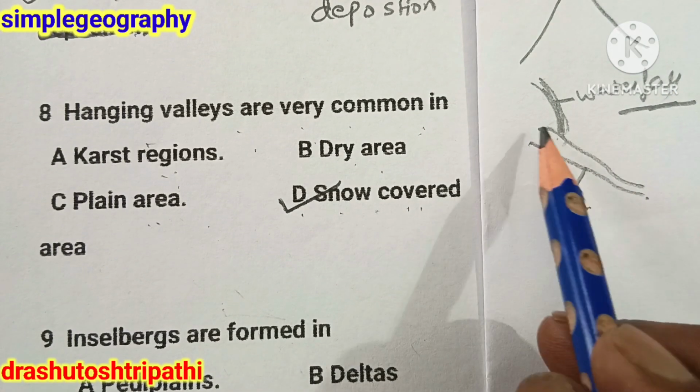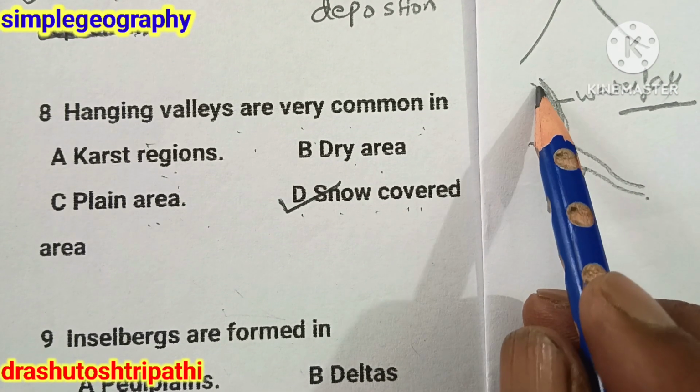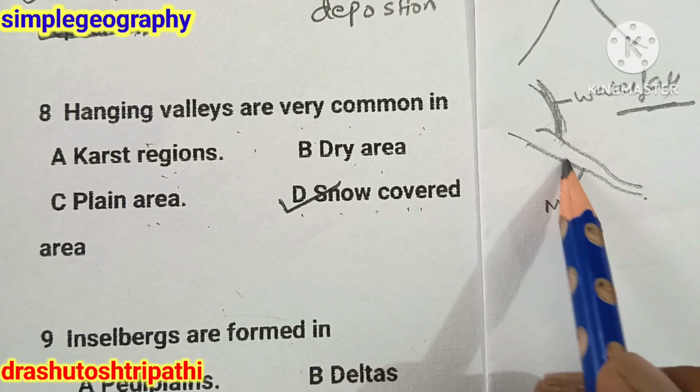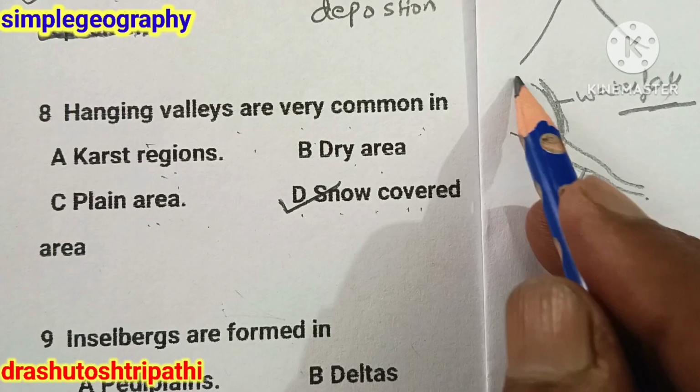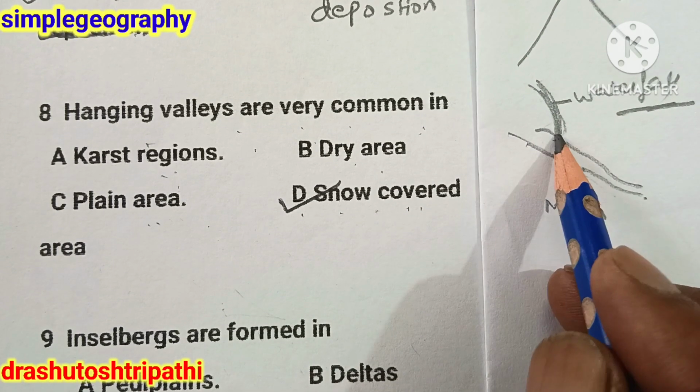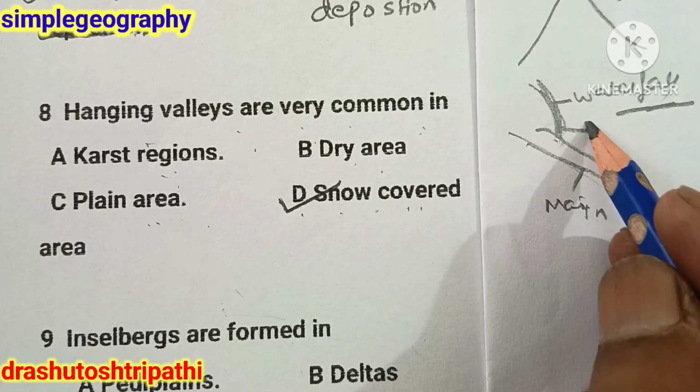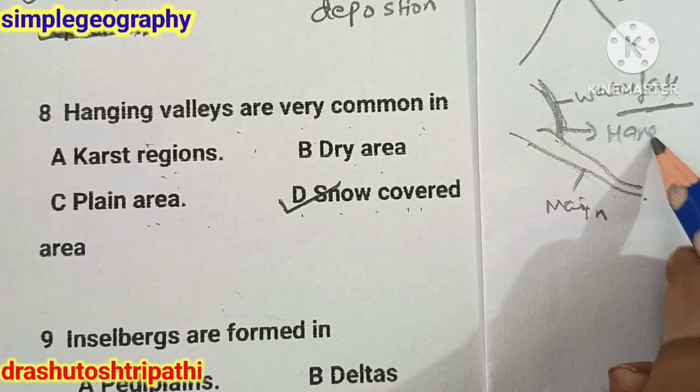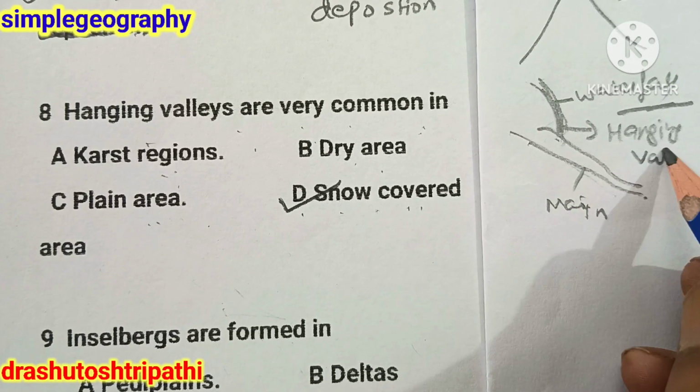What does it mean? When a tributary glacier meets the main glacier from the upper, from the higher side, then it is known as the hanging valley.